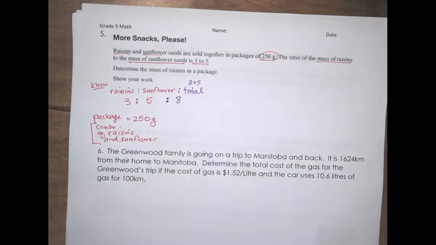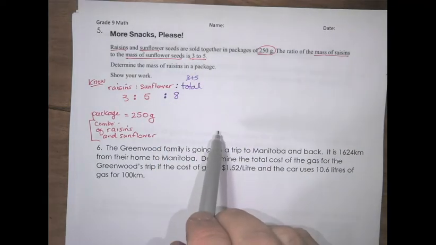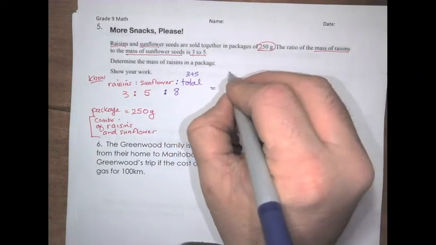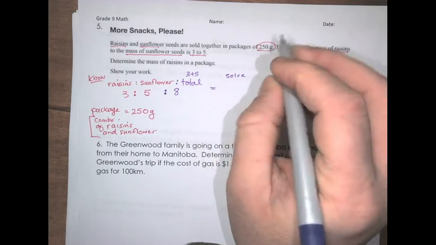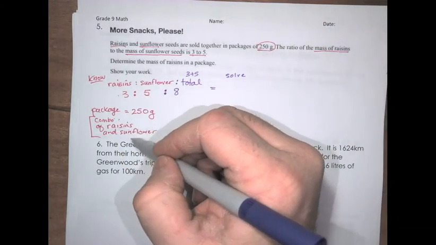There's got to be a ratio of 8. Okay? So that's a little bit of a trick. But we know that the ratio is set up to 3 to 5. So what we're trying to solve now is how much raisins and sunflowers are there.